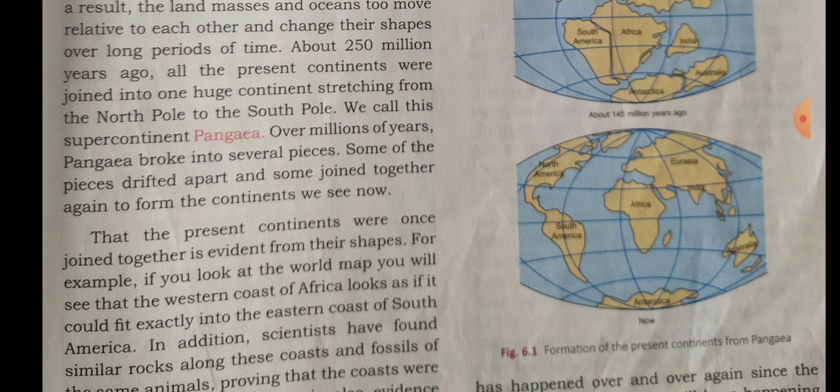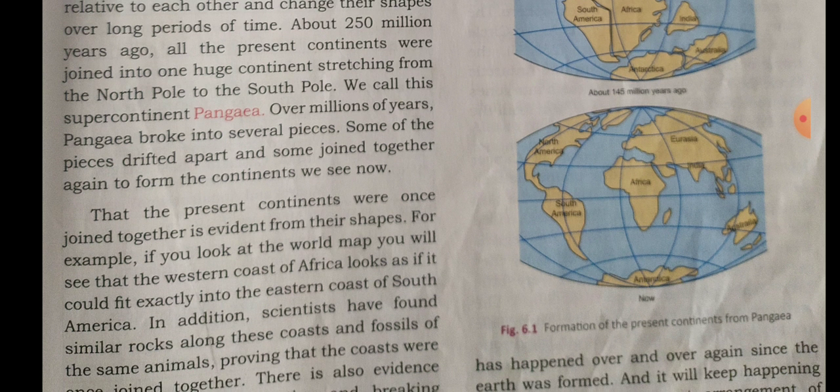And next we can see the Canadian Shield. What is the Canadian Shield? In the northern part of the continent, around the Hudson Bay, lies the Canadian Shield. Some of the oldest rocks of the world are found in this region. The entire Canadian Shield was covered by thick sheets of ice during the last ice age.